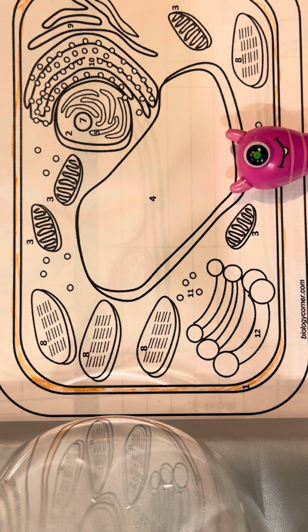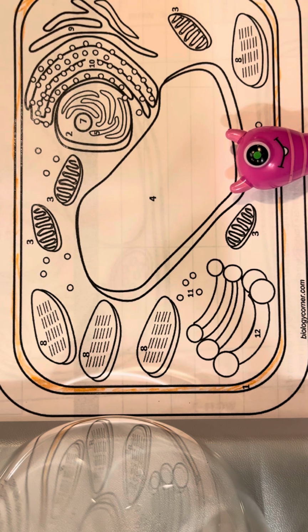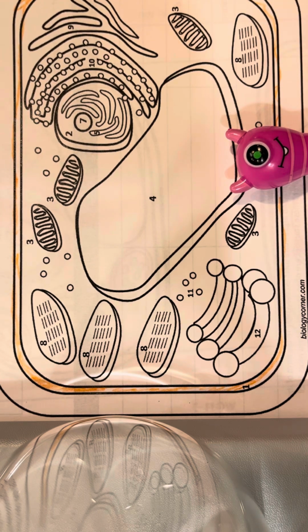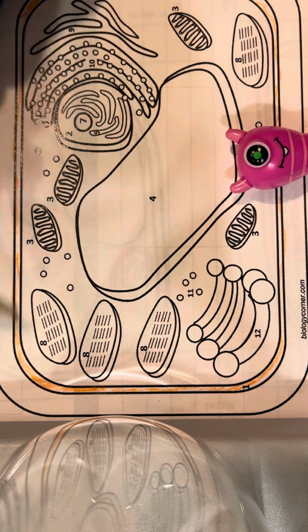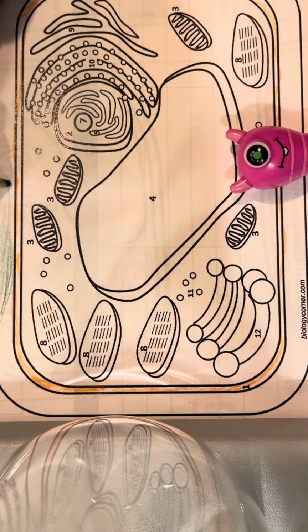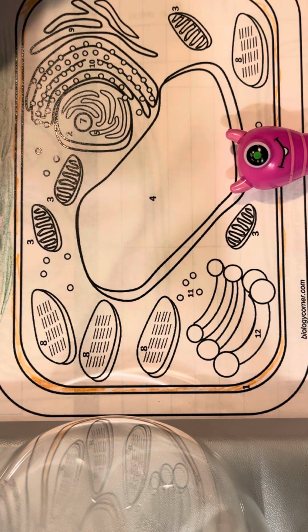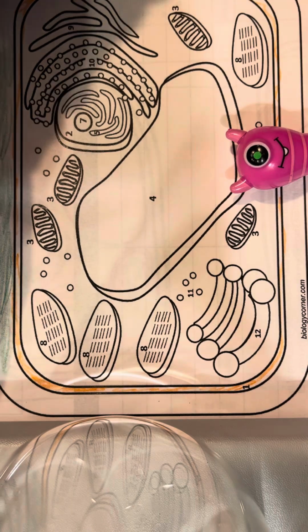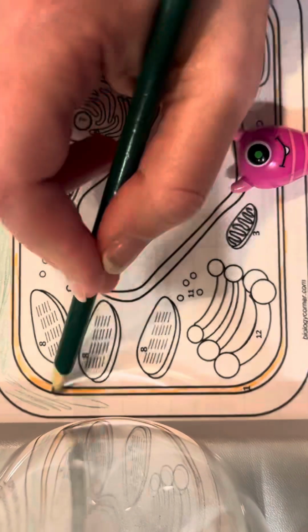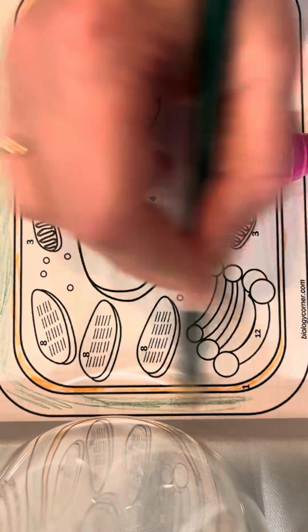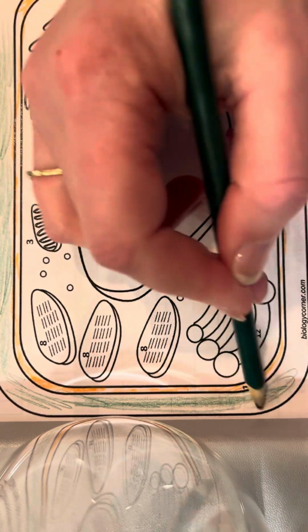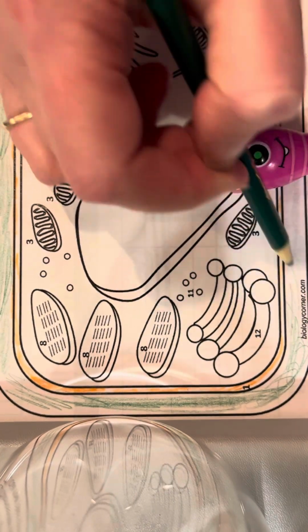The next part that I'm going to be coloring is number 6. Around the outside, you will notice number 6 is the cell wall. The cell wall is going to have a lot of cellulose in it, and this is what's going to give the plant structure. In human bodies and a lot of mammals, we use bones to give ourselves structure.